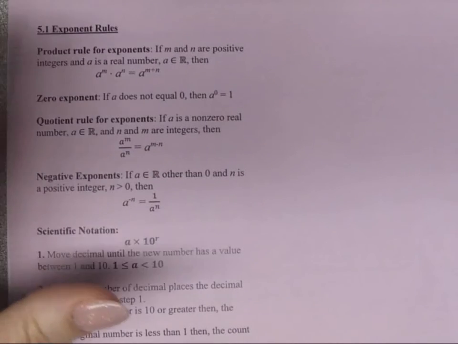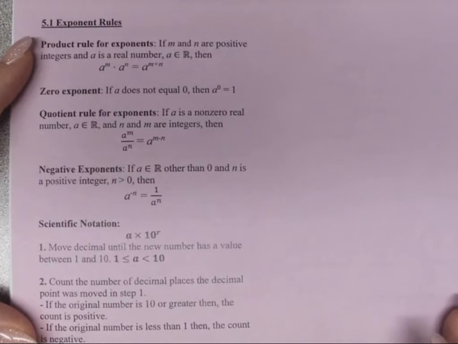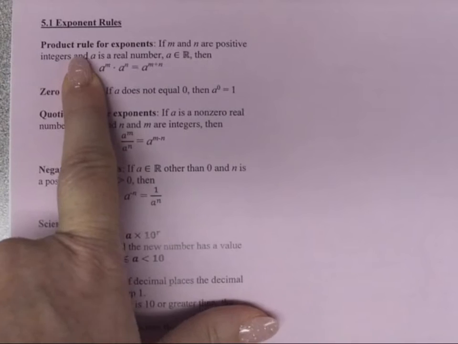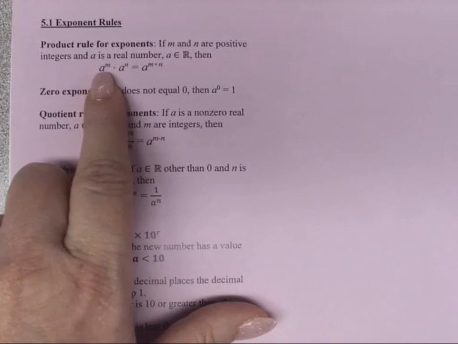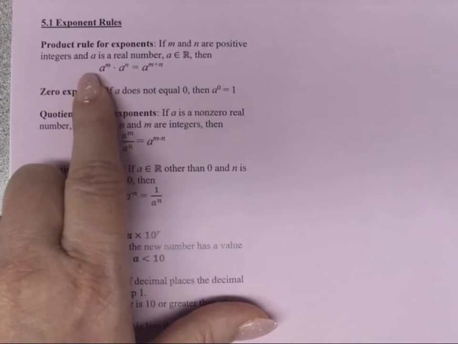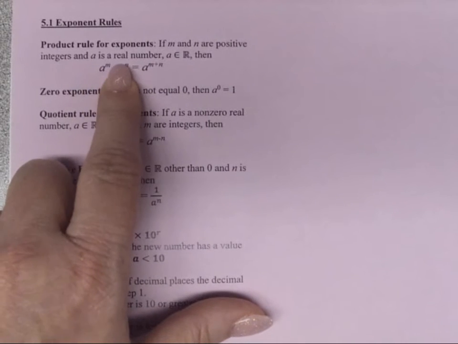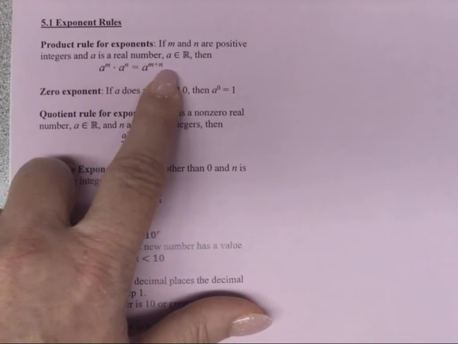We're going to talk about exponent rules, and we'll also talk about scientific notation. So first thing we're going to look at is the product rule for exponents. And that means that if we have two of the same values of a being raised to two different exponents, we can add those exponents together.